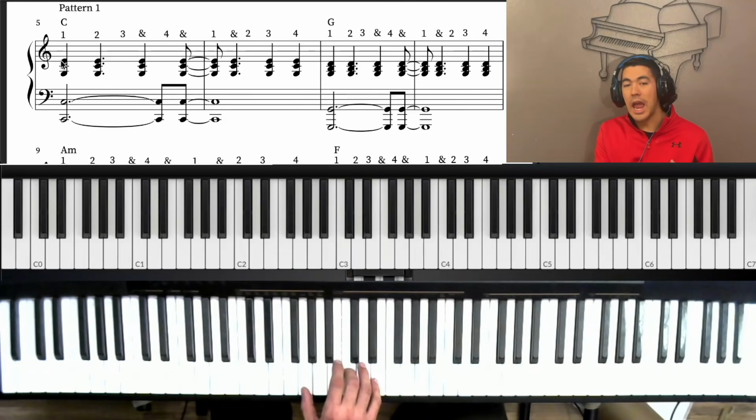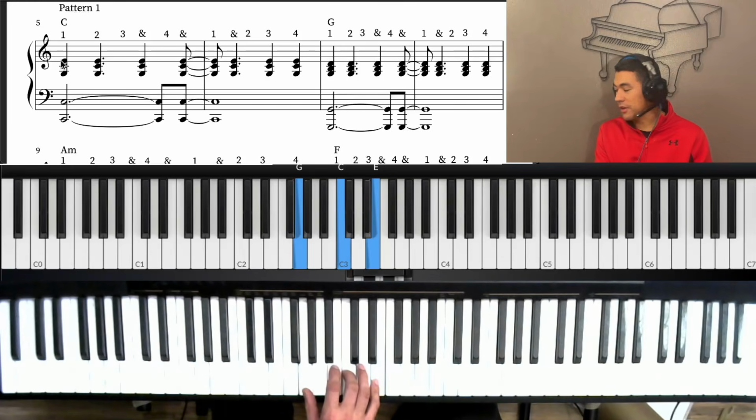And then now this next beat is the first beat of the next measure, but we're going to hold this chord through the first beat of the first measure. So we don't play anything on the 1 beat of the next measure, but we play again on the and of the 1 of the second measure.